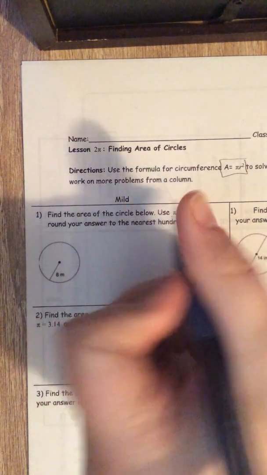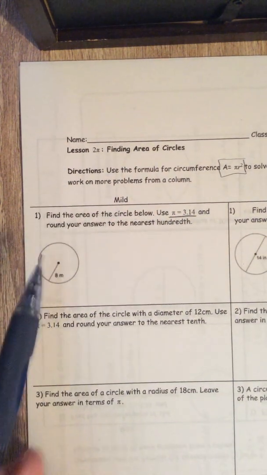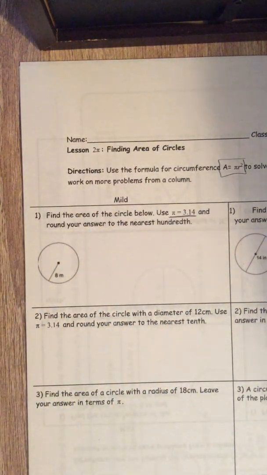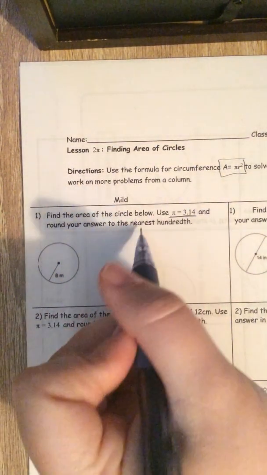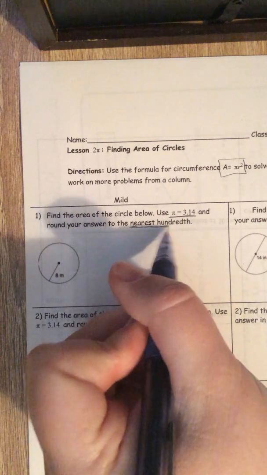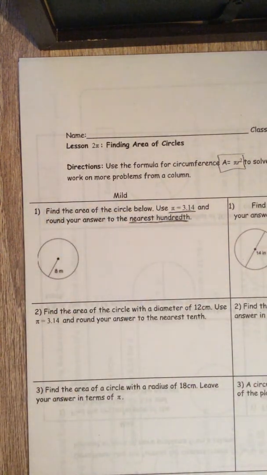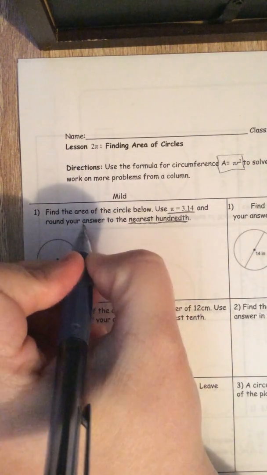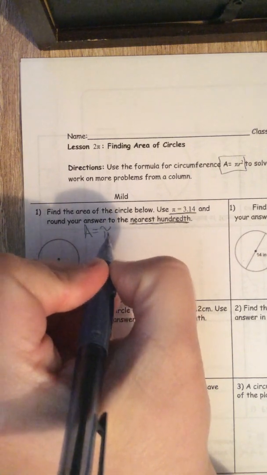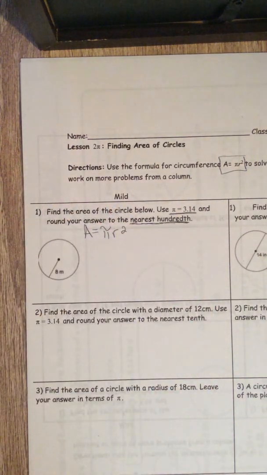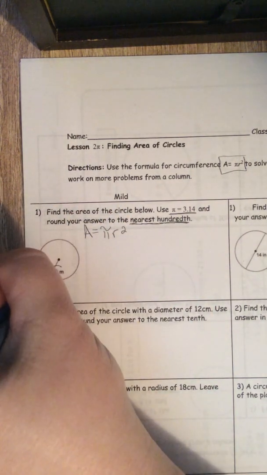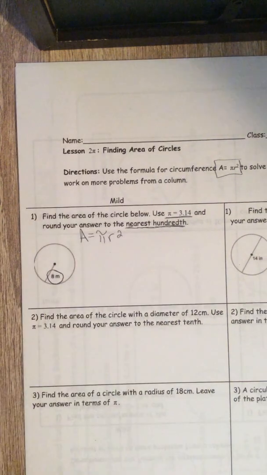Use pi equals 3.14. So see, I told you sometimes it's going to tell you what to use. And round your answer to the nearest hundredth. All right. This tells me I have to round to the nearest hundredth. So first of all, this is my formula. I'm going to rewrite it just to have it. This is my radius. My radius is 8.